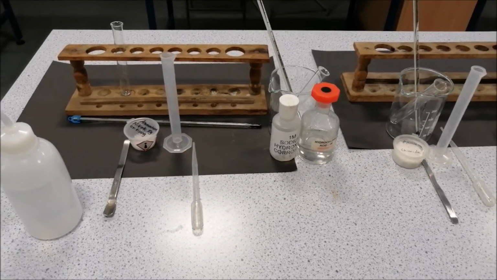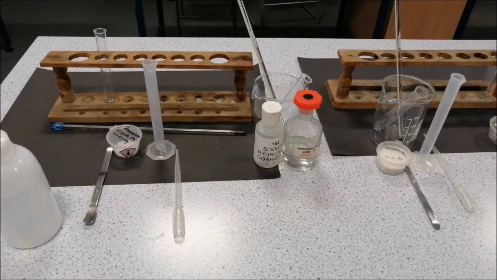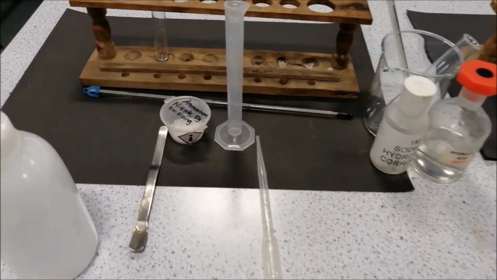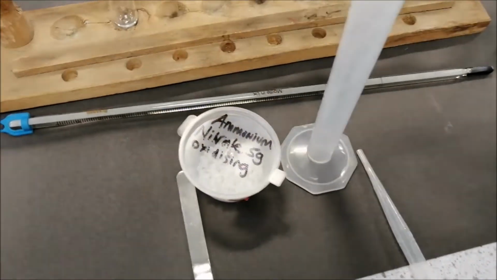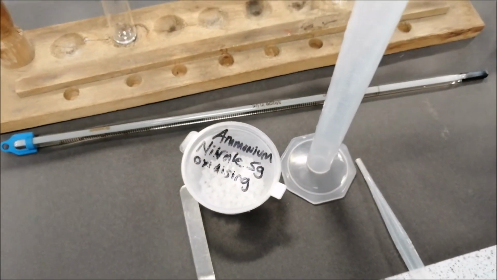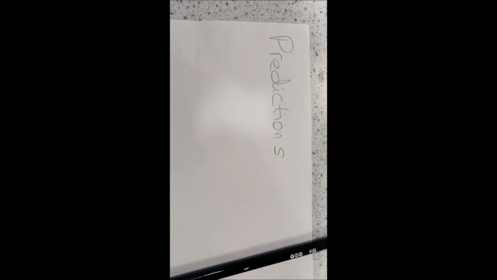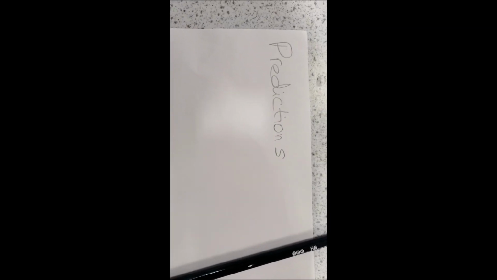The topic of exothermic and endothermic reactions involves a series of experiments. The first one that I'm going to do is ammonium nitrate, just adding it to some water and seeing what happens. Normally you'll be asked to do predictions of whether this is going to be an exothermic or endothermic reaction.